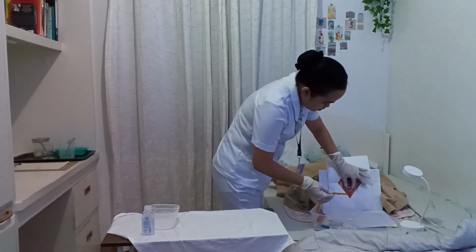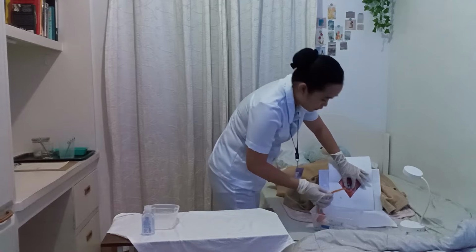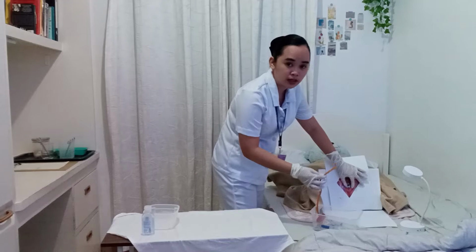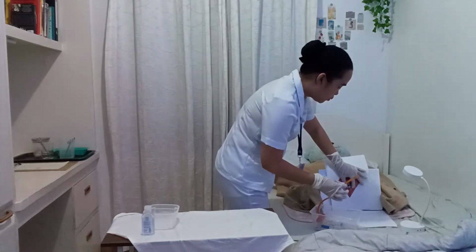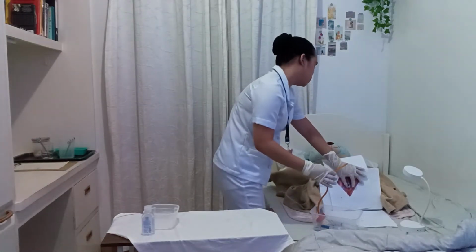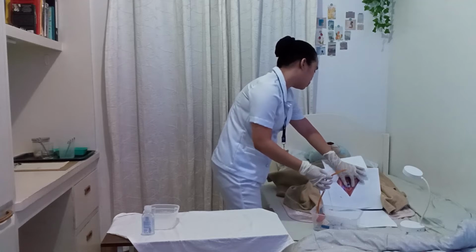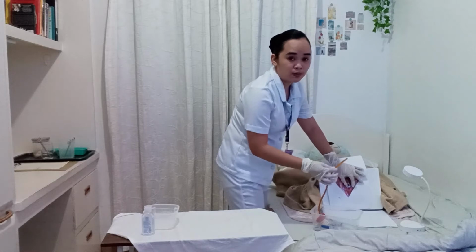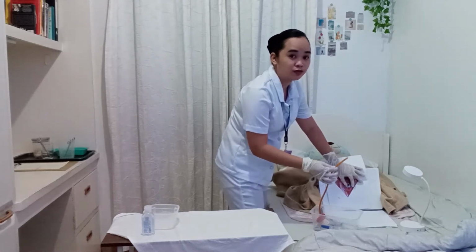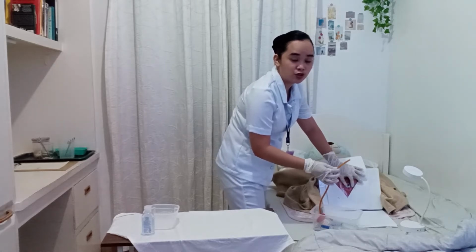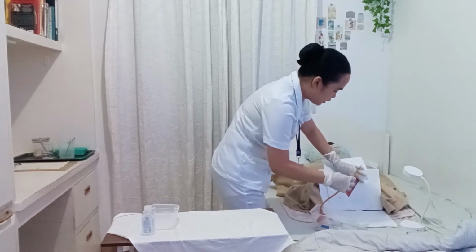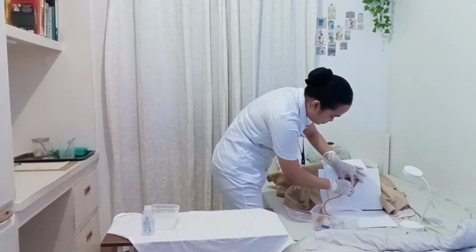Okay. So now, insert the catheter on the patient's meatus for about 2 to 3 inches or until the urine will begin to flow. So ma'am, I'm now going to insert the catheter, so I need you to stay relaxed, and if you feel uncomfortable, just tell me, okay? So the female urethra is approximately 1.5 to 2.5 inches, and relaxation of the external sphincter will allow the easy insertion of the catheter. Okay, so now ma'am, I'm now going to insert the catheter, so just stay relaxed, ma'am.